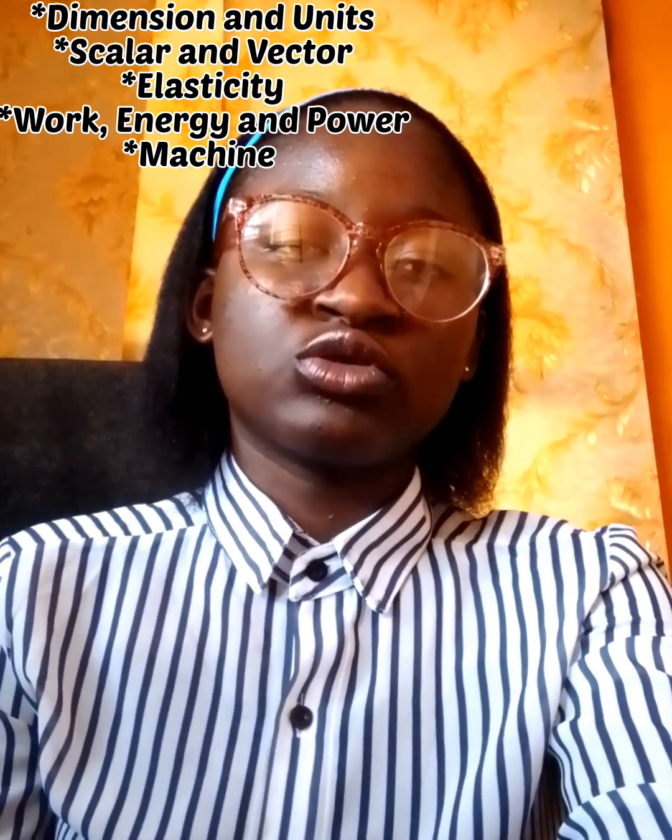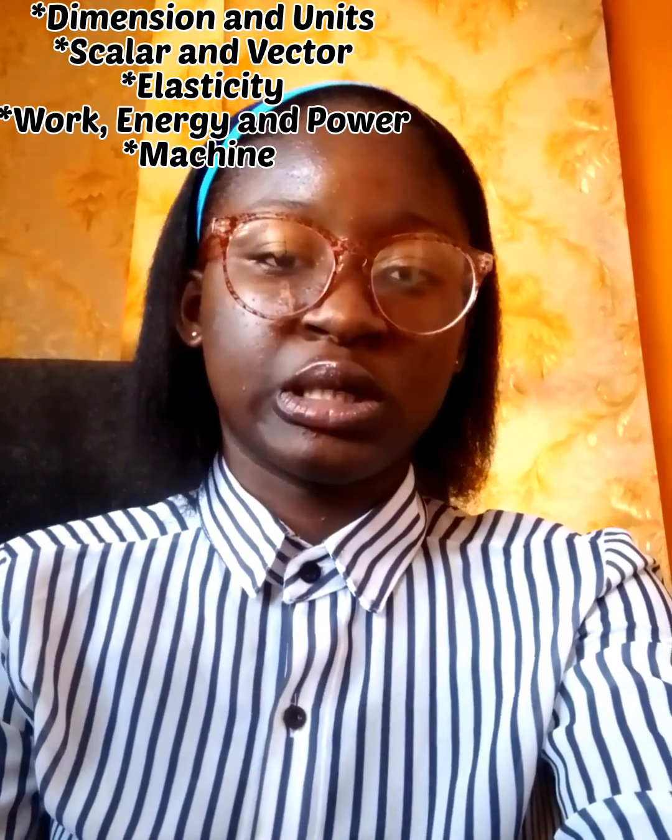Then next we have work, energy and power. You should learn the definitions for work, energy and power, their formulas, and how to solve questions. We have machines. Under machines, learn how to calculate efficiency of different kinds of machines, learn mechanical advantage, velocity ratio, and certain definitions under them.